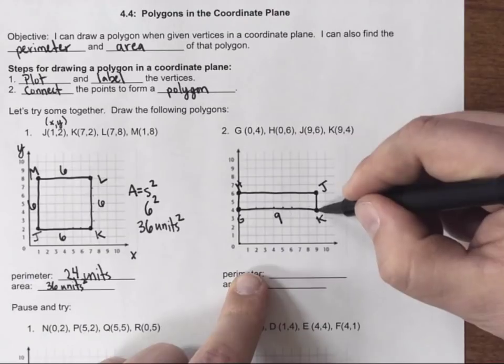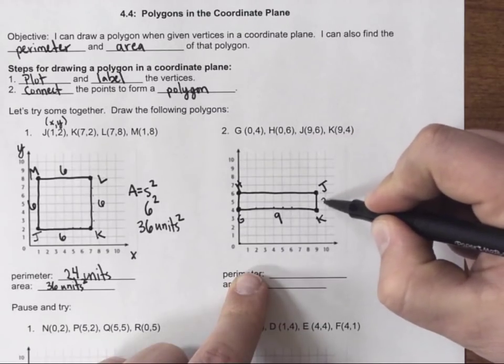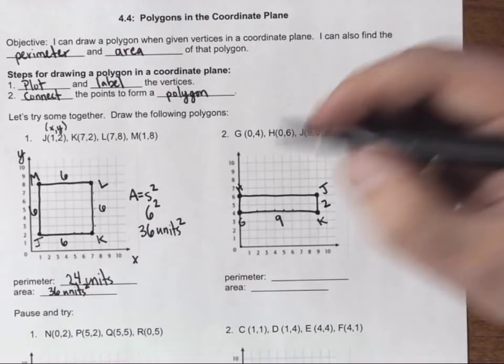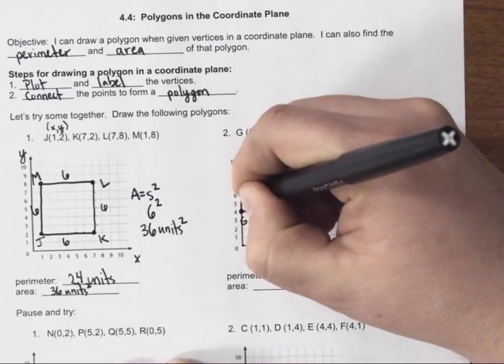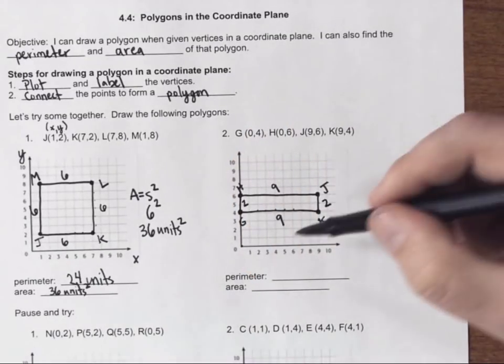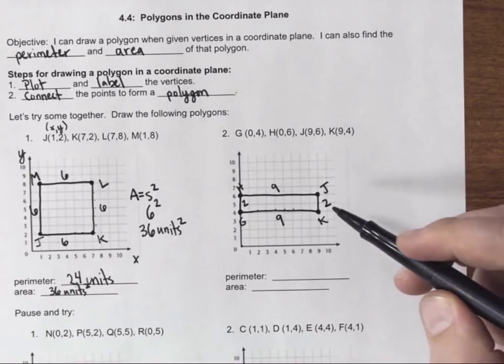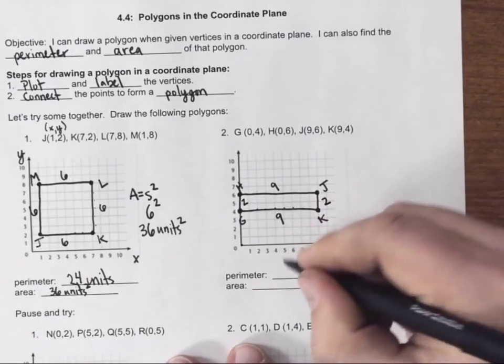And the height of my rectangle is 1, 2. So if this is a rectangle, that means the top is also going to be 9, and the side is also going to be 2. So if I add those up to find the perimeter, I have 9 plus 9 is 18, plus 2 is 20, plus another 2 is 22.